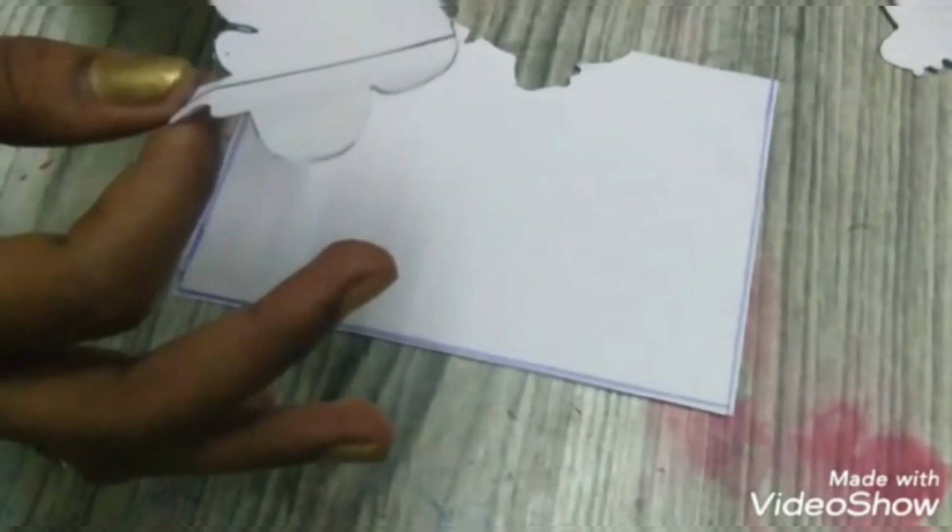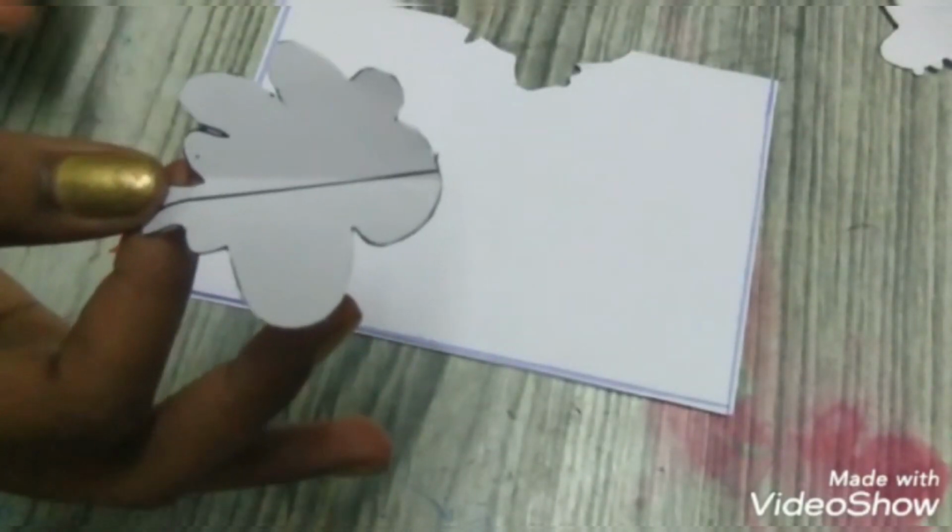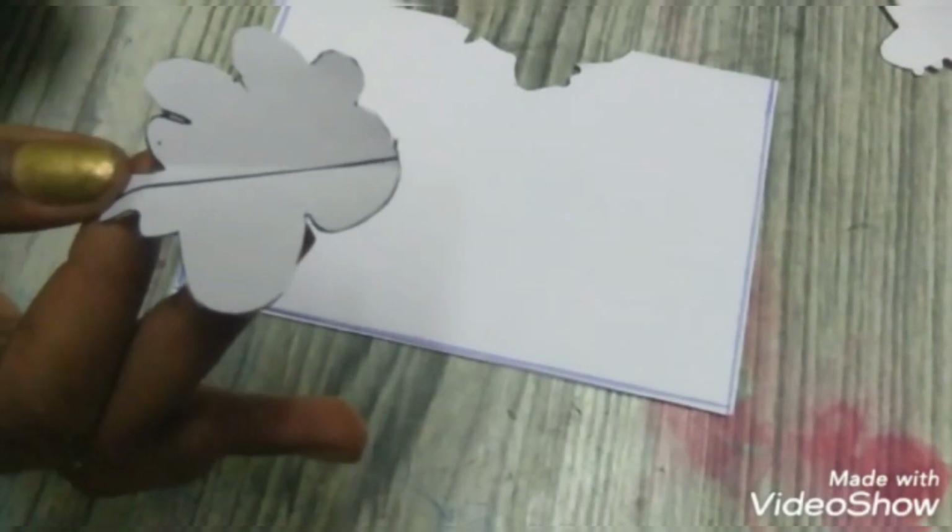Yes, this image is not a symmetrical image because the opposite sides are not equal.